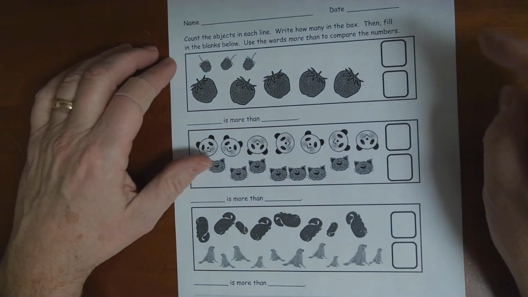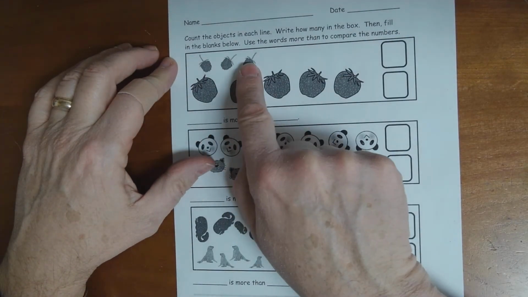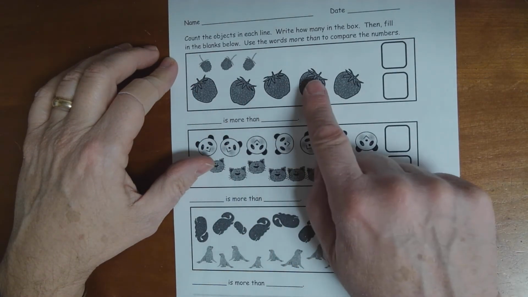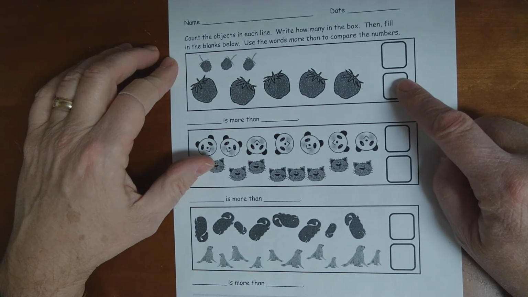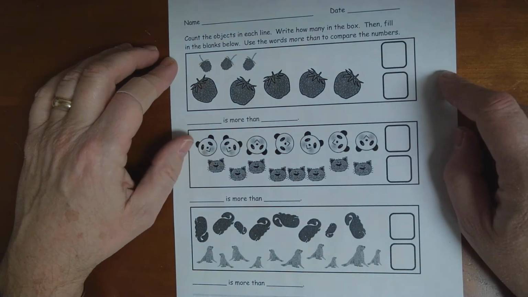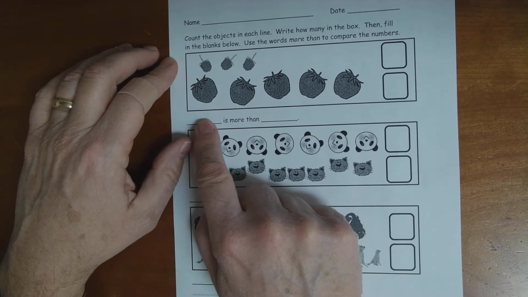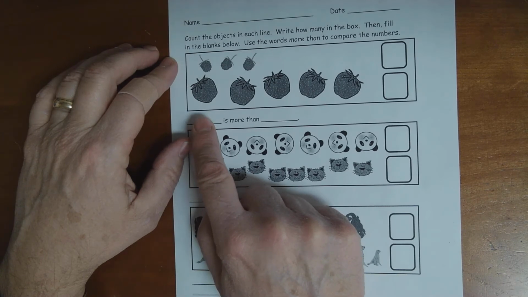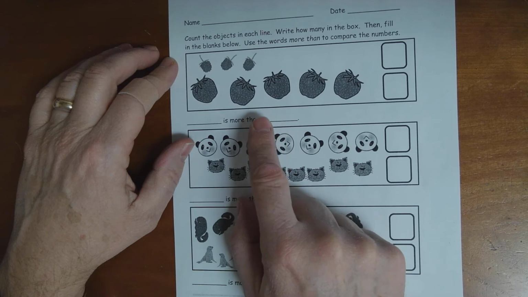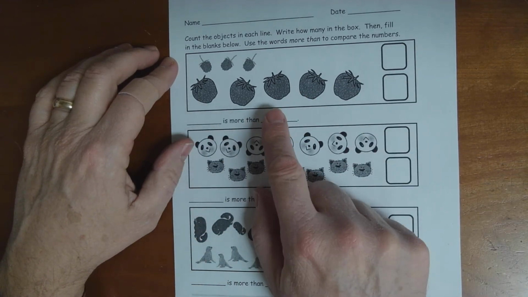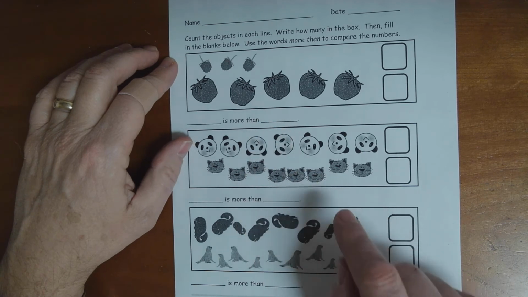Okay? And then what they want you to do is count how many raspberries, and that number is going to go here. Count how many strawberries, and that number is going to go here. Then you figure out which number is more, and it goes in the first box. You write the big number here, blank is more than blank. So whatever of these numbers is more, write that here, and the one that's less, right here.